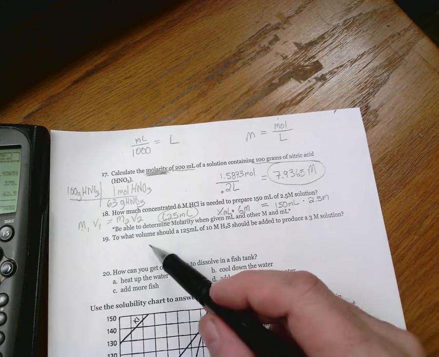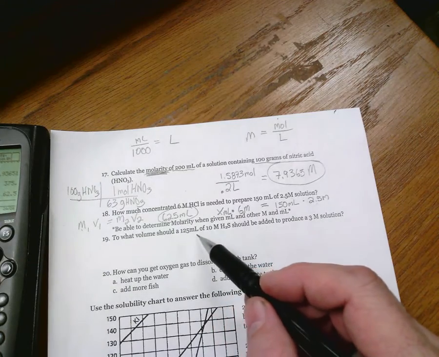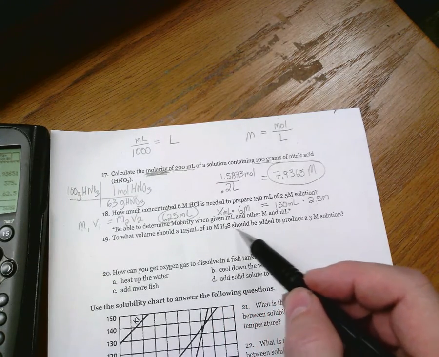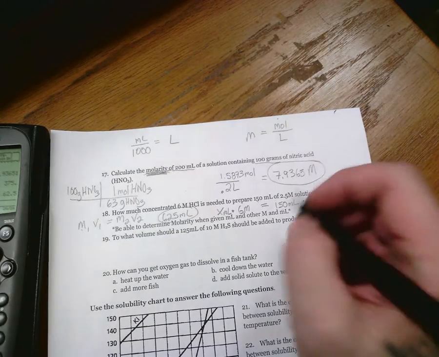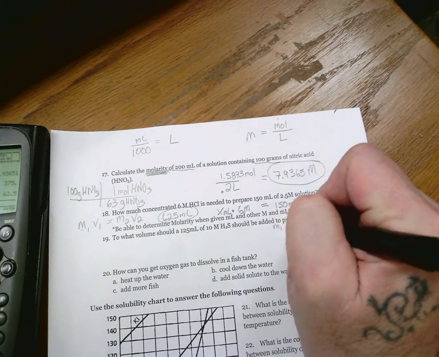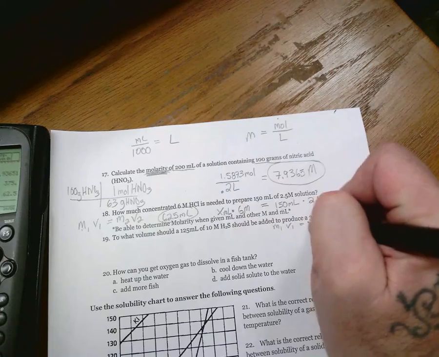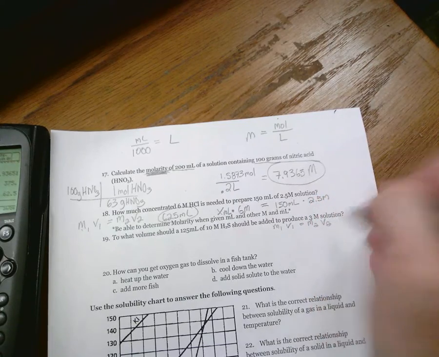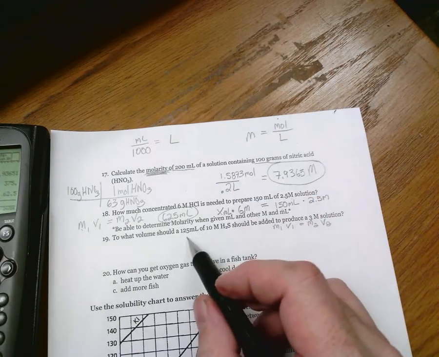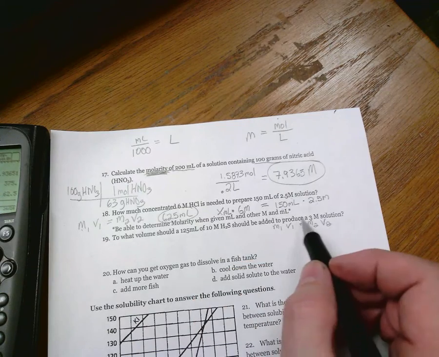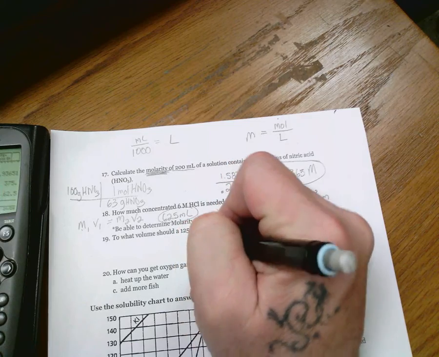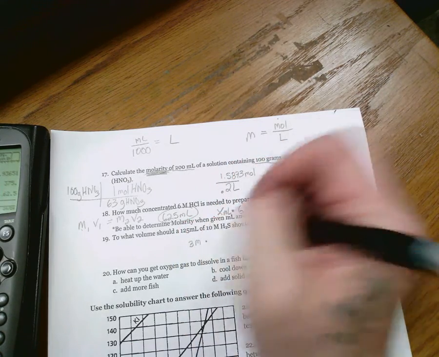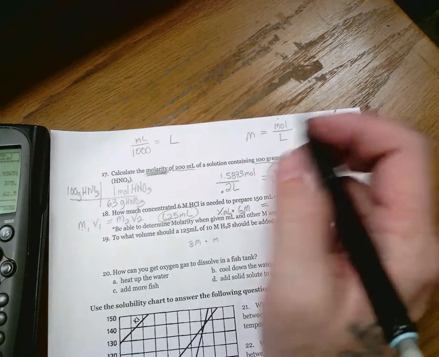All right, to what volume should 125 milliliters of 10 molar H2S be added to produce a 3 molar solution? Again, M1V1 equals M2V2. Same thing over again. I'm trying to produce a 3 molar solution, and I need to know how many milliliters.